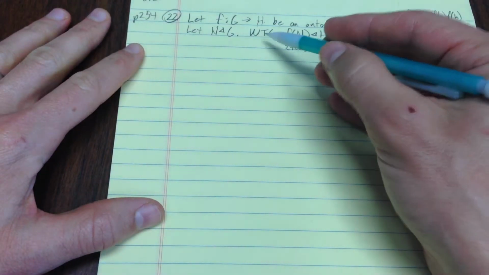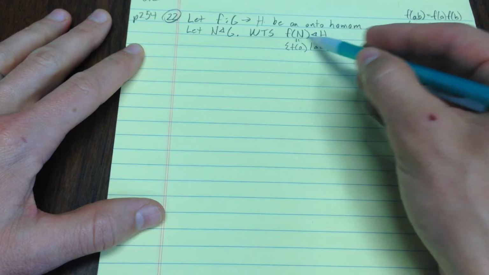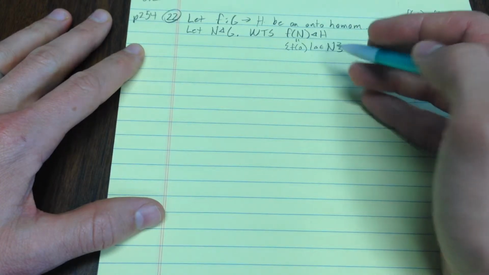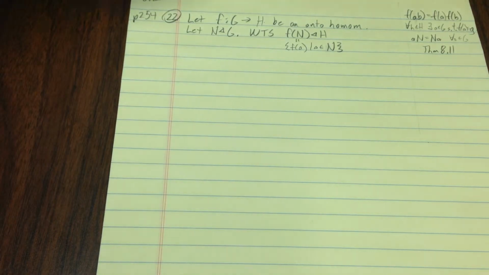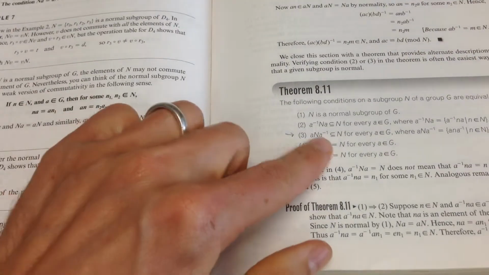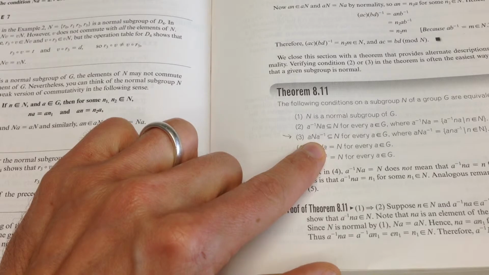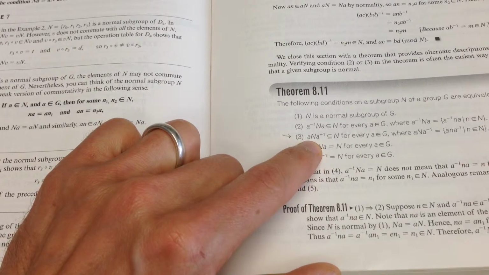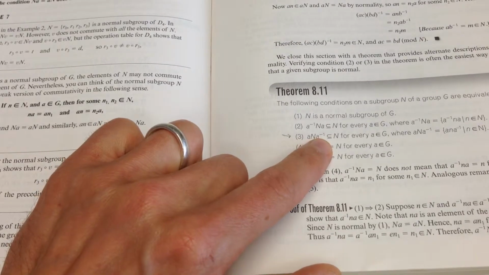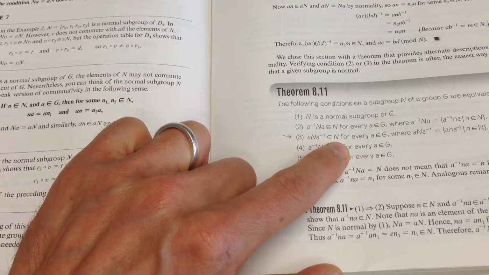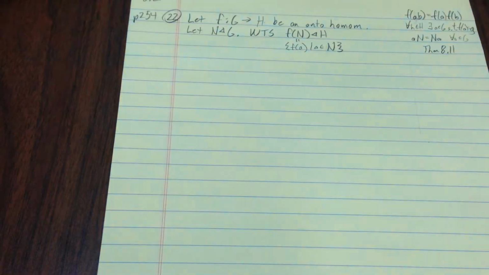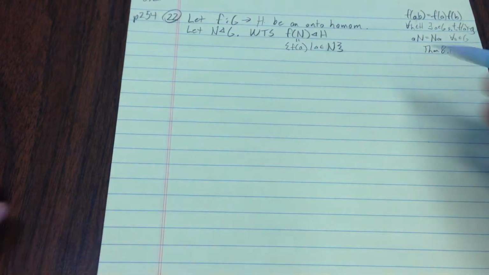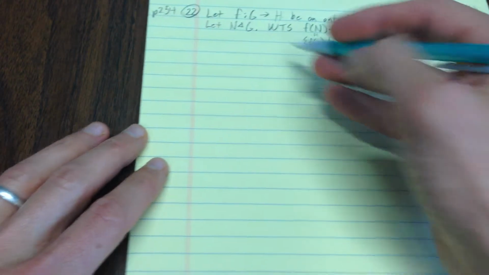Well, let's think about that. In theorem 8.11, I have my favorite approach, which is part 3 there. As long as I can show that A N A inverse is in my normal subgroup for all A, life is good. Okay, now, I've used A a little differently than there.